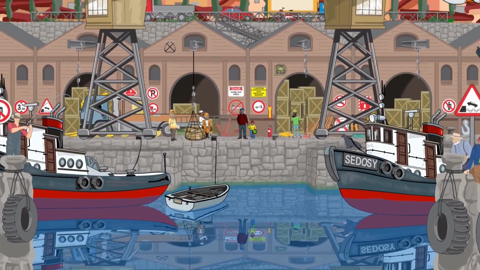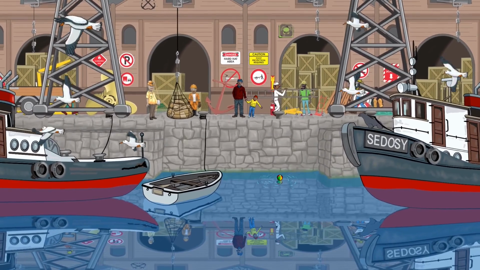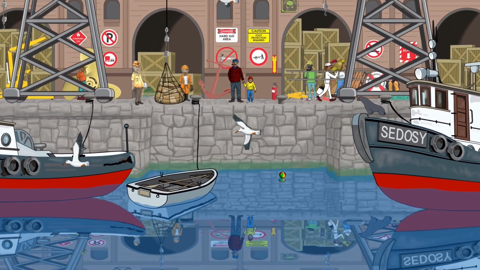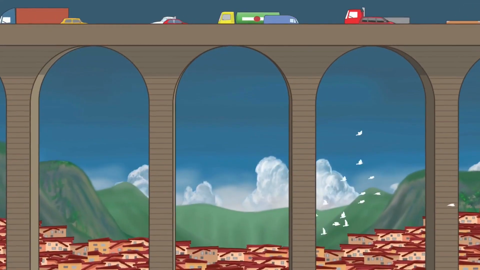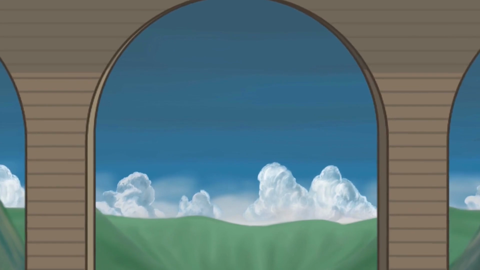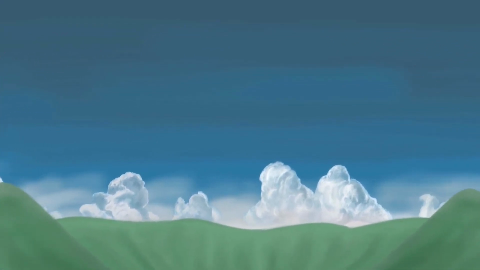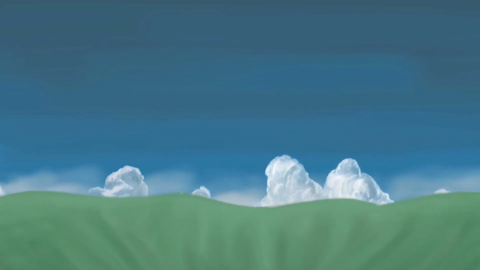So in this video we're going to have a look at how we create depth in these scenes that we're going to build in this course. And we're going to do that using something called the multiplane camera. As you can see here, the camera is actually flying through under the bridge here and then over the mountains. So it creates that effect, that illusion of depth.